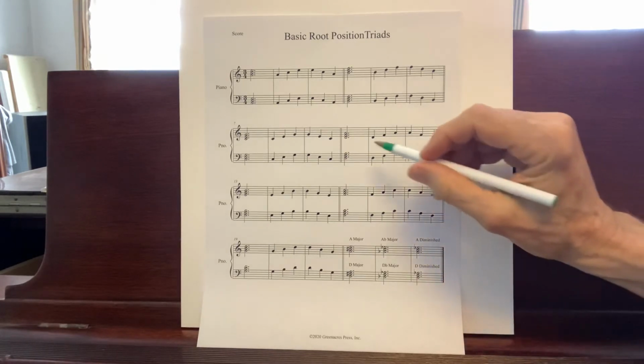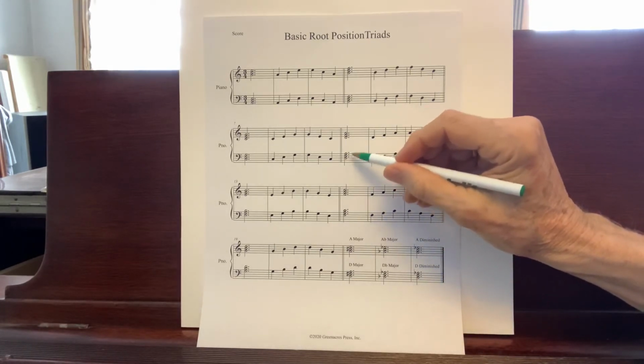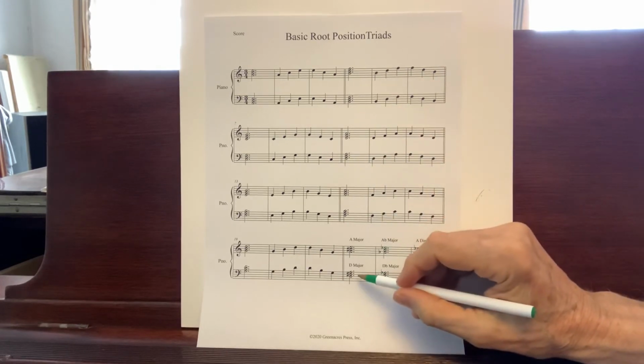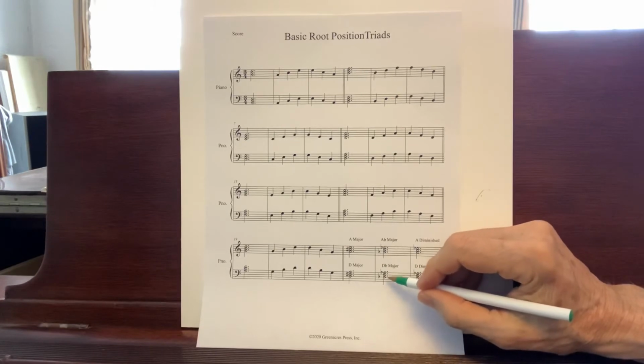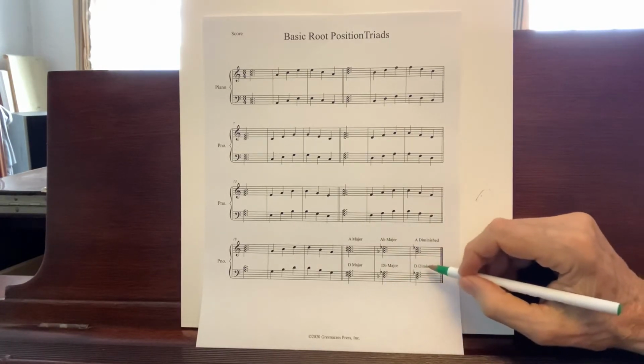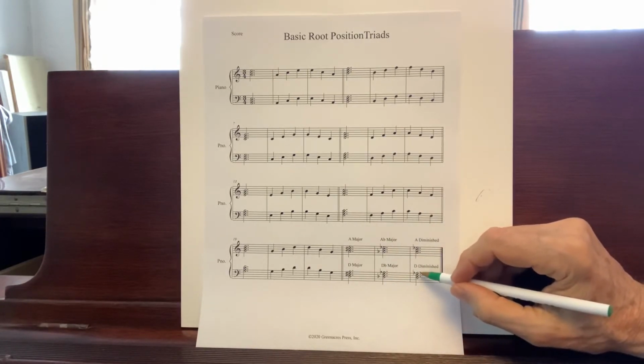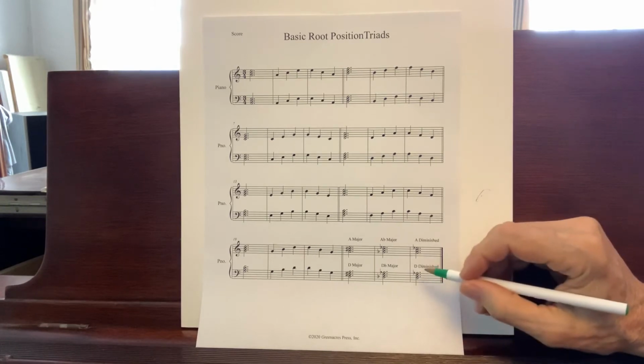Similarly, the root position D triad, DFA, if we look at D major, it's D F sharp A, D flat major, D flat F A flat, D diminished, D F A flat, all DFAs again.